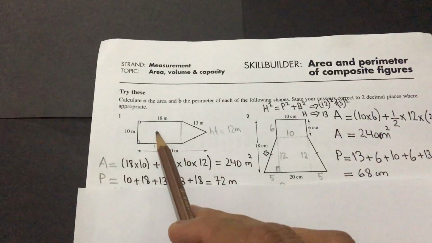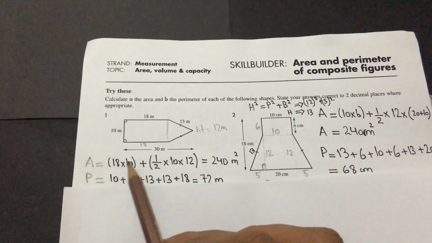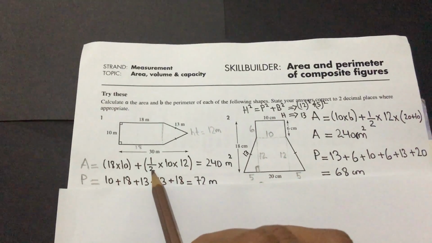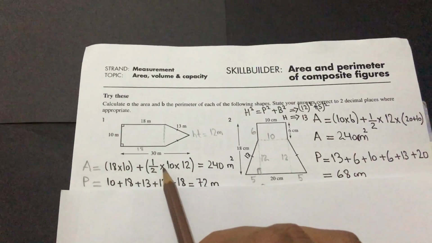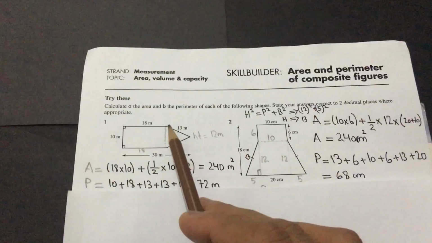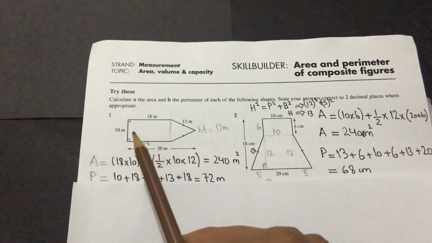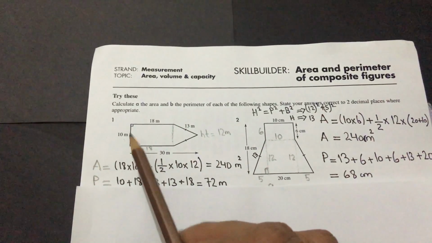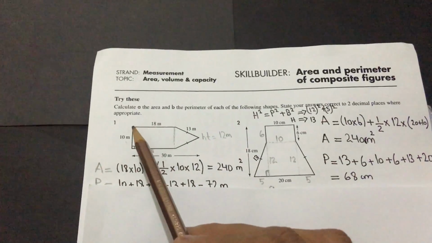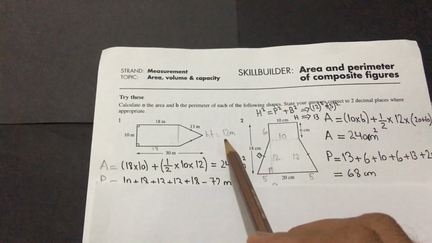So in order to find the area of the compound shape, we will just find the individual areas and add them. The area for the rectangle is length multiplied by width, 18 multiplied by 10, and I will add the area of the triangle. The triangle has a formula half into base into height. The base of this triangle is 10 meter and the height is 12 meter. I know that from here till here the distance is 30 meter and this is 18. So the rest of the distance will be 30 minus 18, which is equal to 12, which is the height of the triangle.